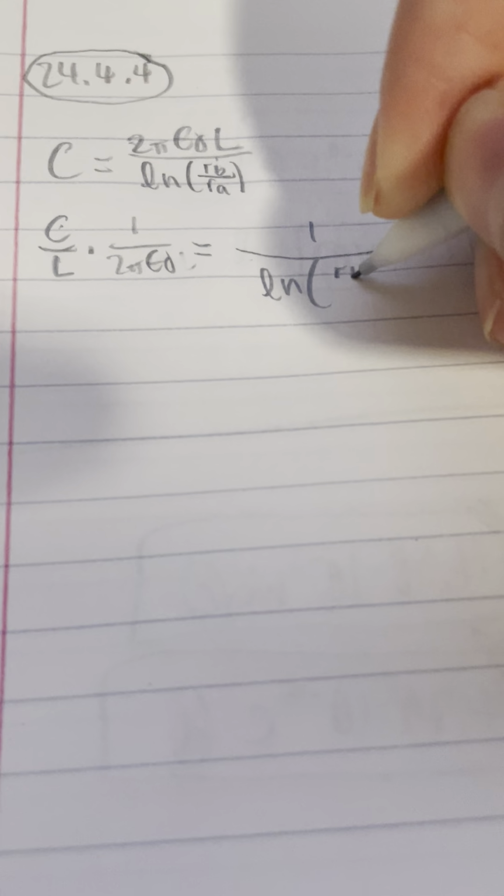It's still going to be 1 over the natural log of RB over RA.